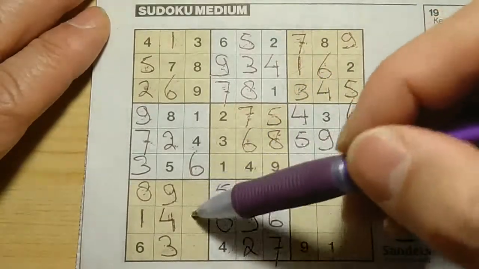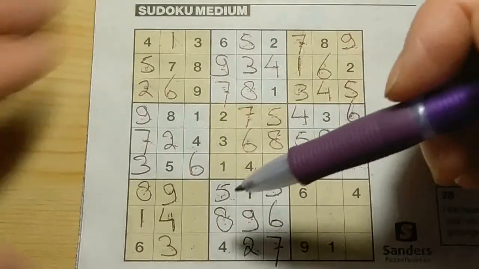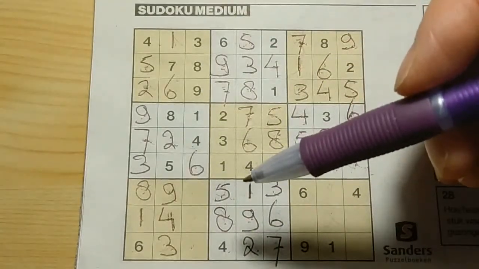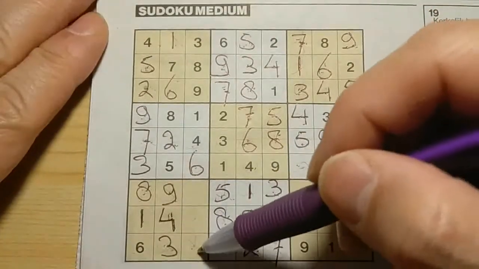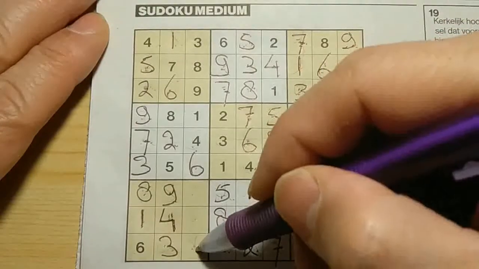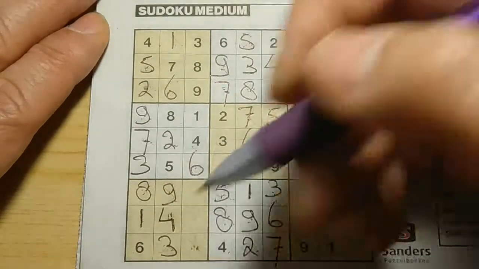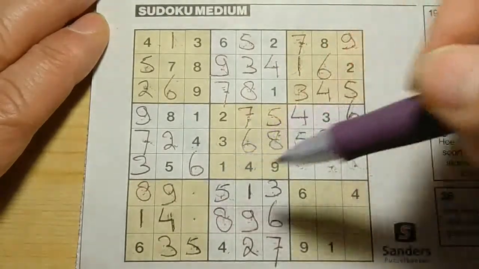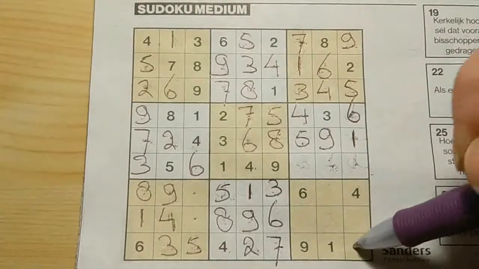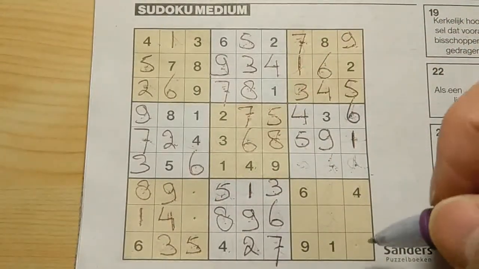3 missing numbers. The numbers for this column are 7, 2, and 5. We have a 2 and a 7 here, so no 2 and 7 in this box. 1 digit left, and that is the number 5. So here we have a 2 and a 7 as a pair. 1 missing number in the last column for the number 8.